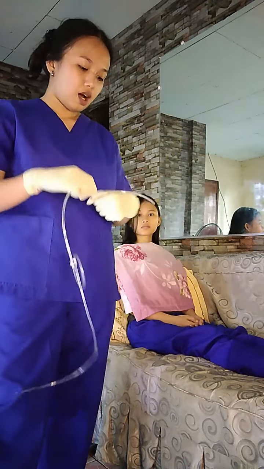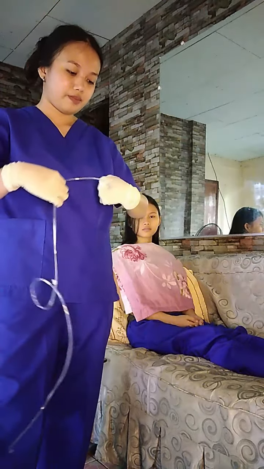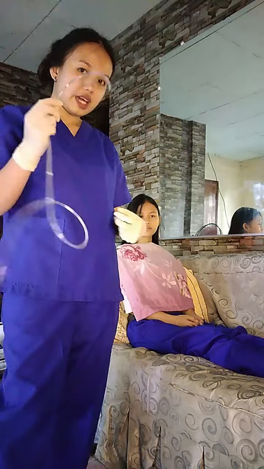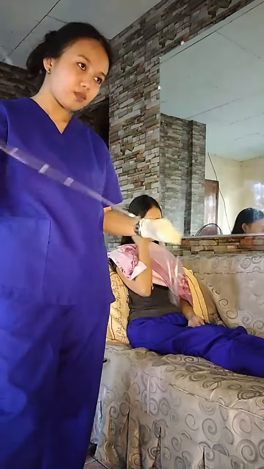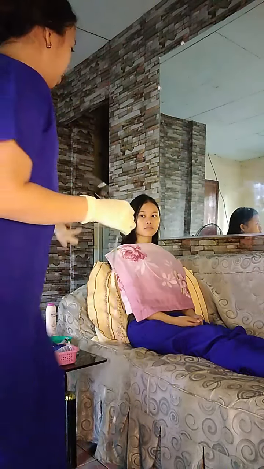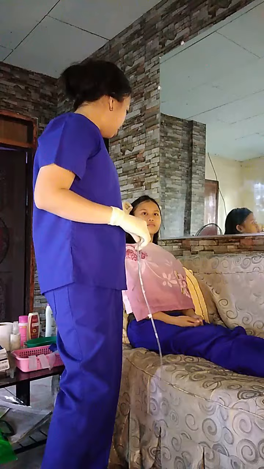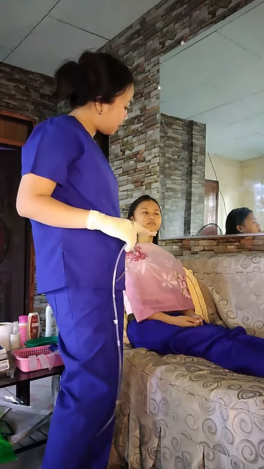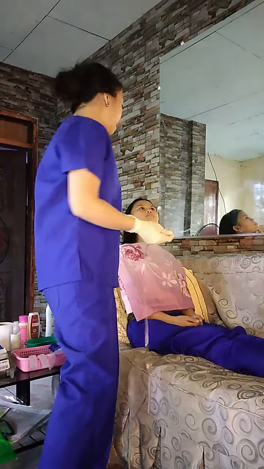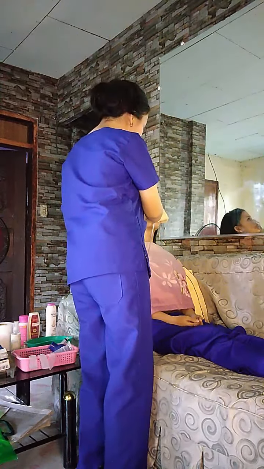Making sure that everything is covered by the water-soluble lubricant. So now that I have lubricated it, I will now insert the tube on the right nostril of the patient. So first, I will tilt the head upwards and then insert it until it reaches the nasopharynx.